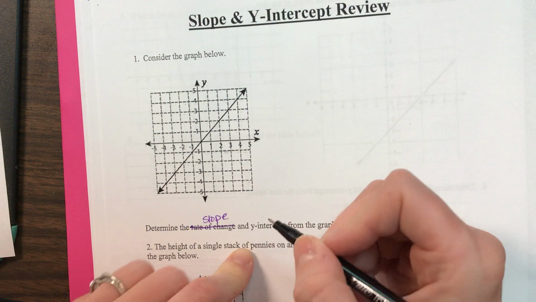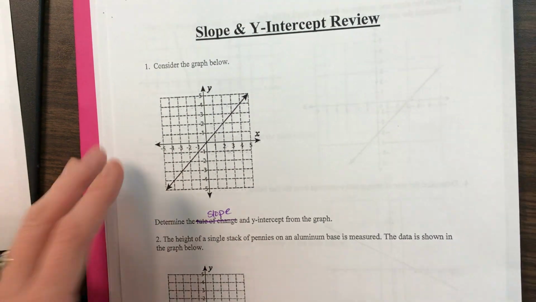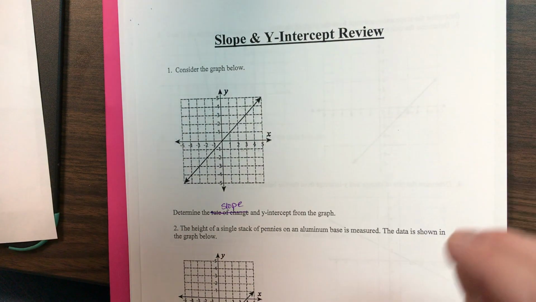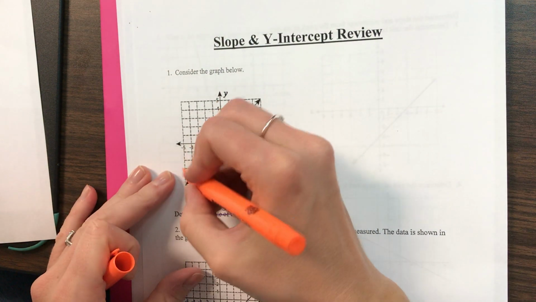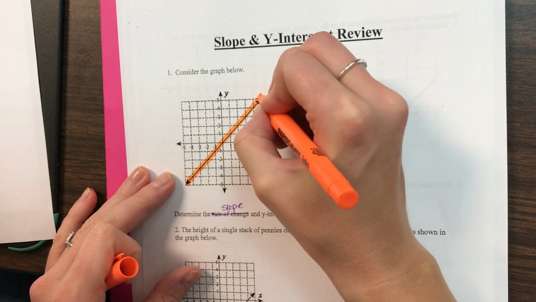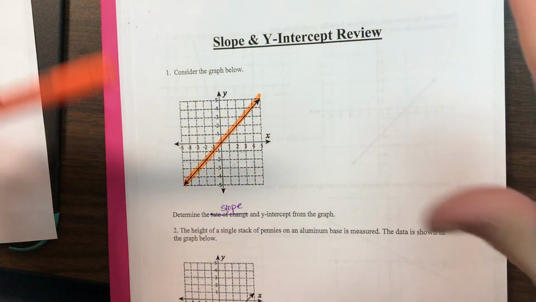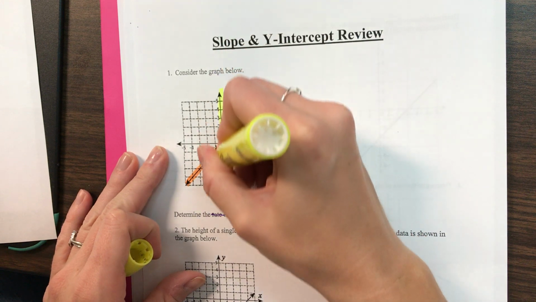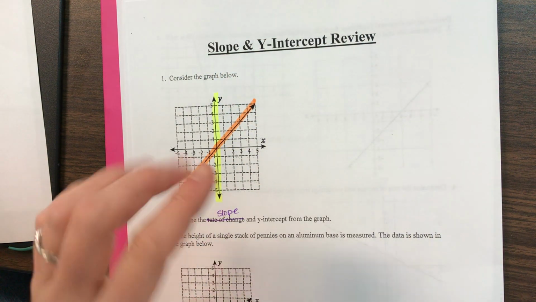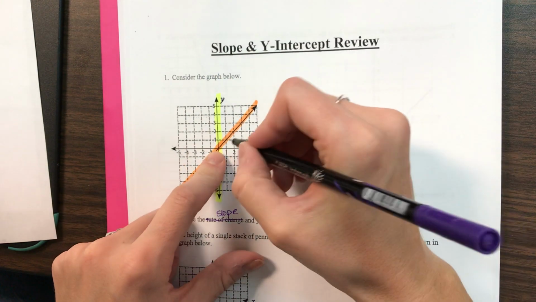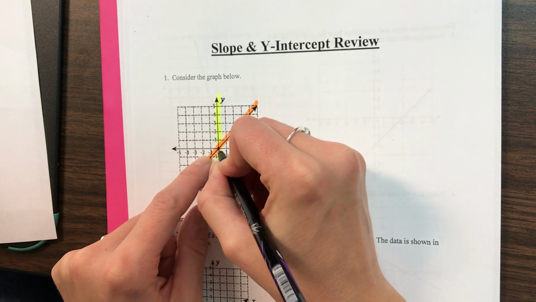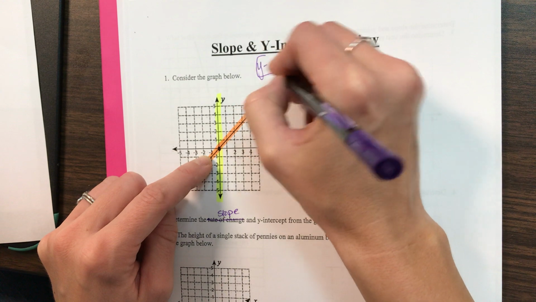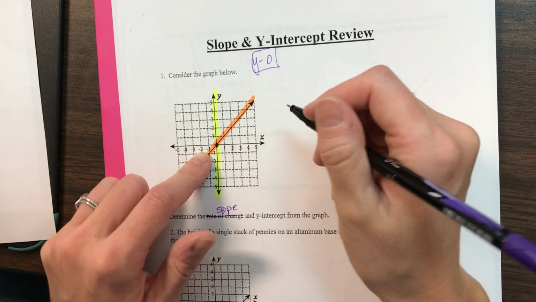The y-intercept is always what I look for first, just so you don't forget it. That is where your slope line, which is this steep slanted line, crosses your y. It might cross your x, but we don't care. We want to see where it crosses the y. In this case, it's right in the middle. So on this one, the y is 0. Okay, so I've got one of my answers down.